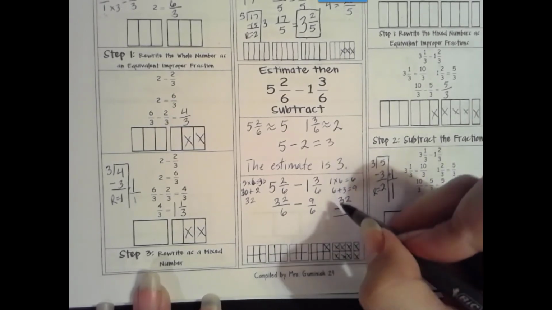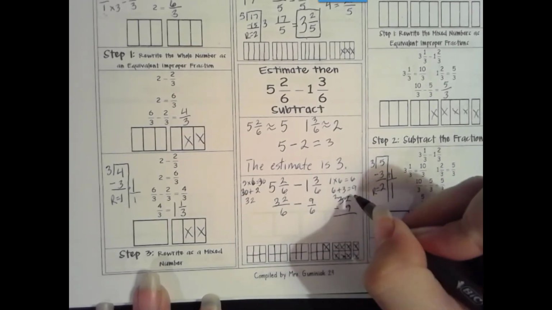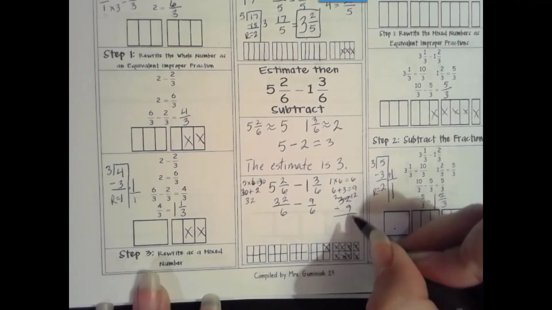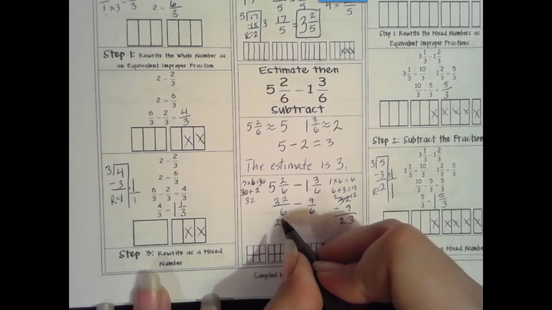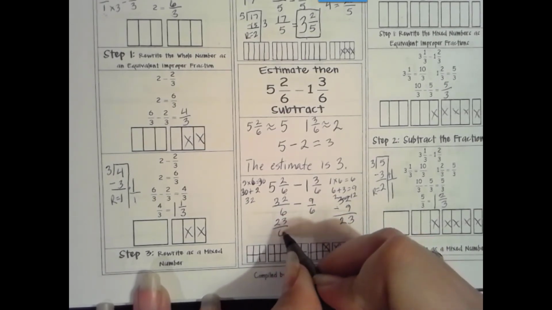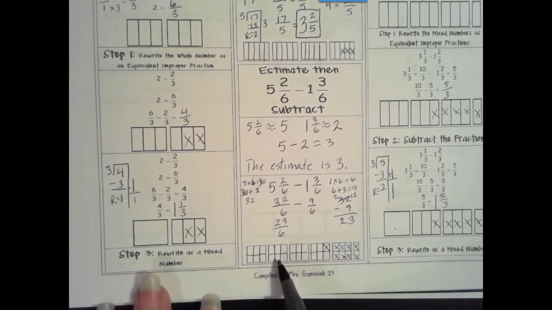I have more on the floor. Go next door, regroup 10 more. 12 take away 9 is 3 and 2. So I should have 23/6 left over. 6, 12, 18, 19, 20, 21, 22, 23.